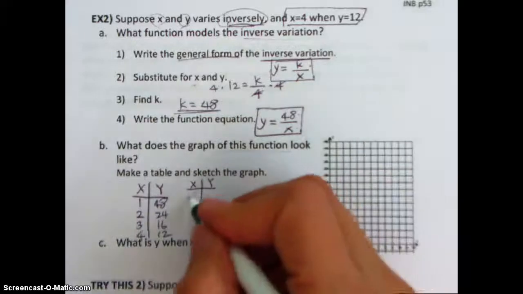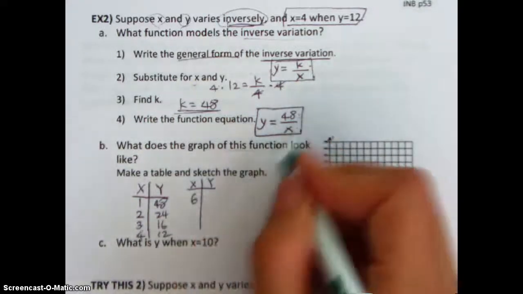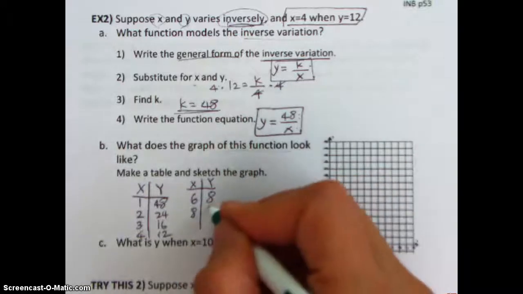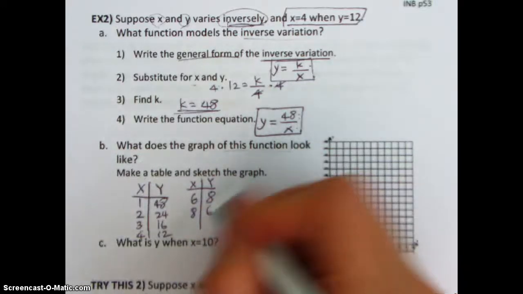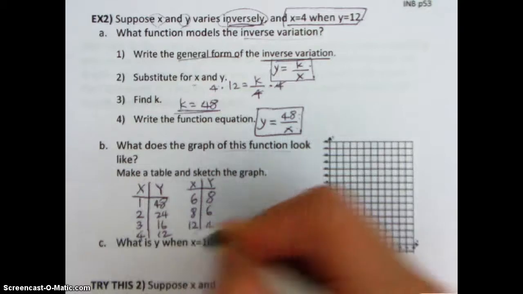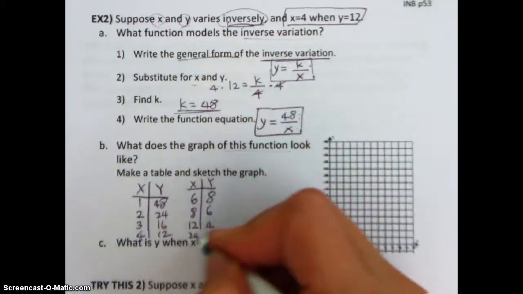If x was, let's say, 6, then 48 divided by 6 is 8. If x was 8, that would be 6. If x was 12, I will get 4. If x was 24, I will get 2, and so on.